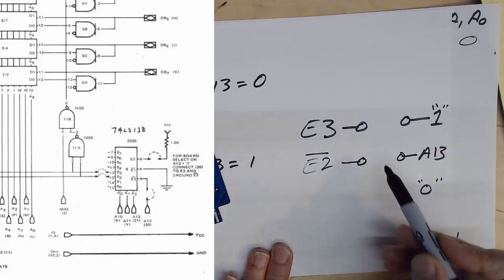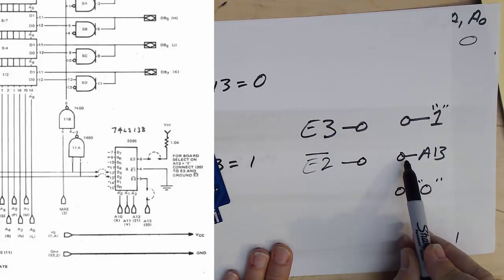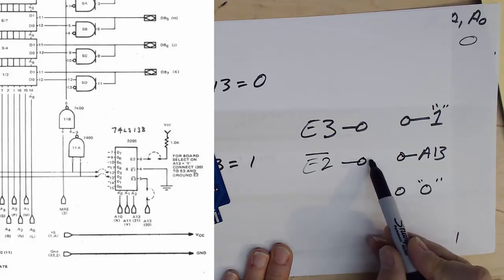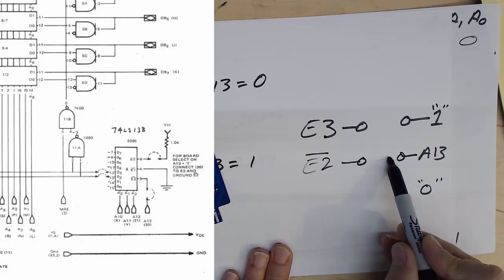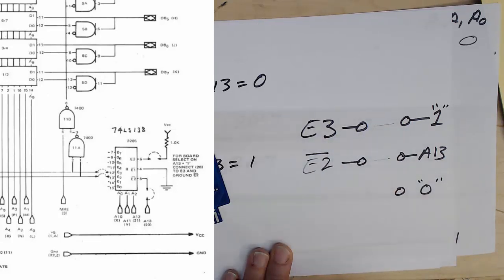So what we do is we simply decide, do we want A13 to be high or low when this board is enabled? If we want this board to be enabled when A13 is low, then we will just simply take A13 over to E2. We would jumper these two together. And then E3 has to be high, so we would have to jumper that one together.